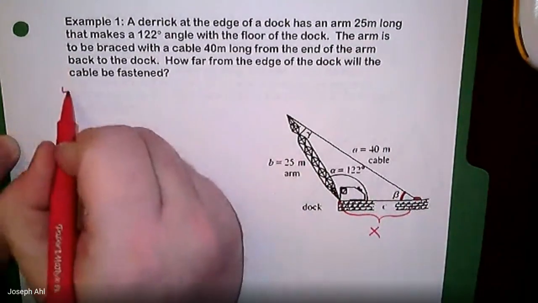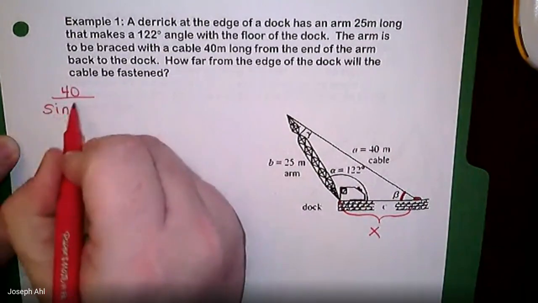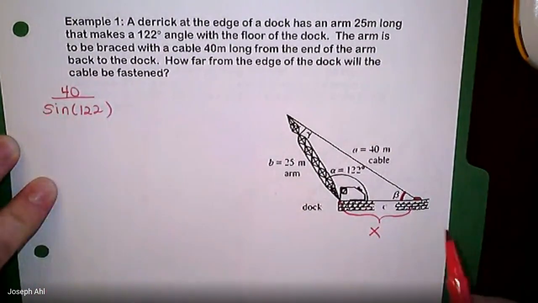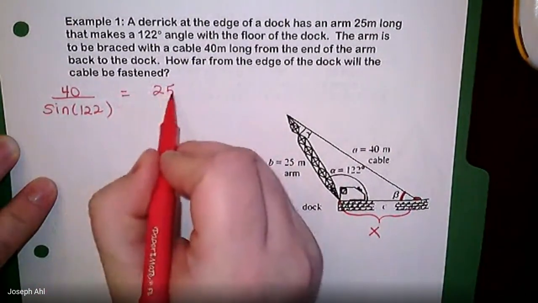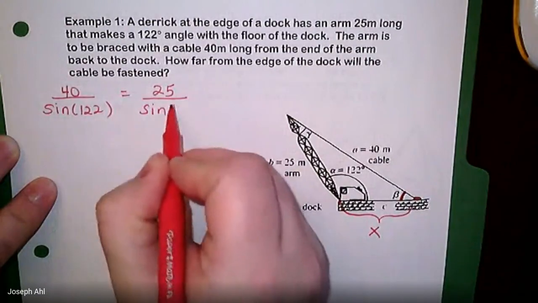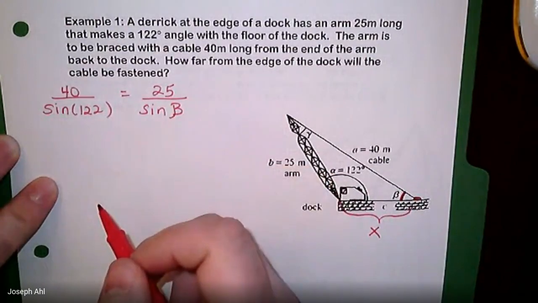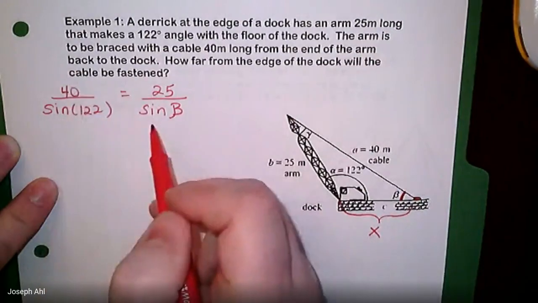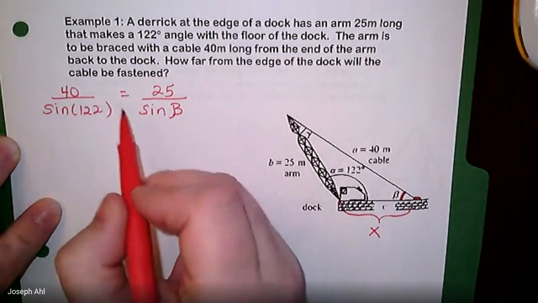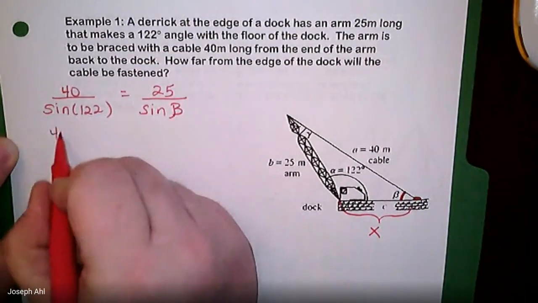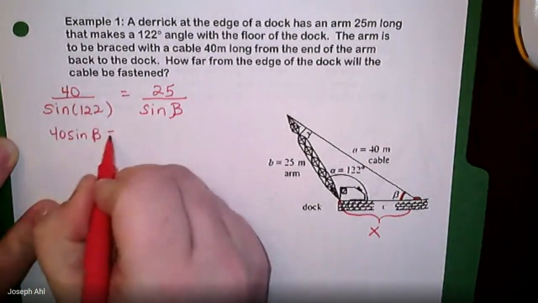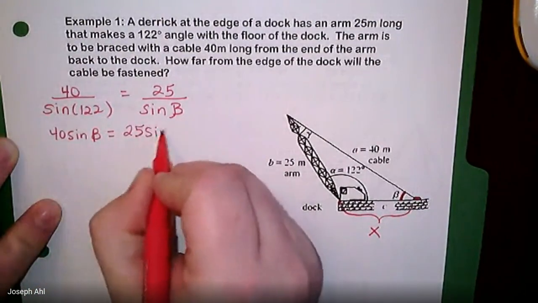We're going to do 40 over sine 122 equals 25 over sine of beta. Okay, if you want to change it to a b at some point, I'm not too offended here. Lots of Greek letters in this one. So if we cross multiply, we get 40 sine beta equals 25 sine 122.